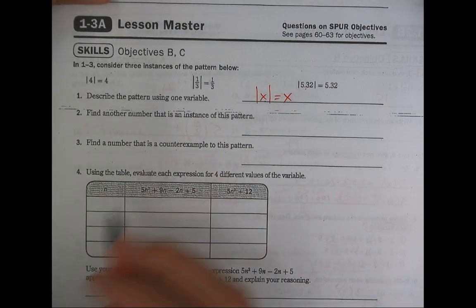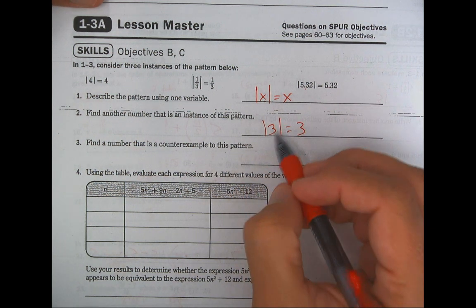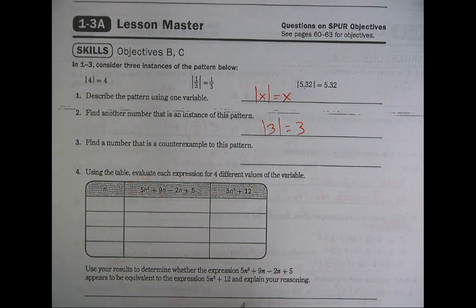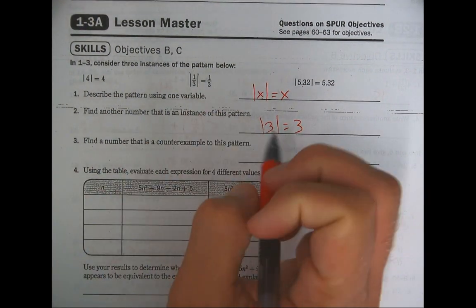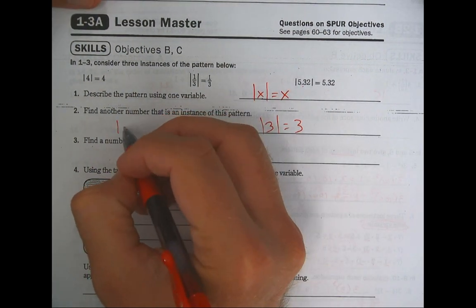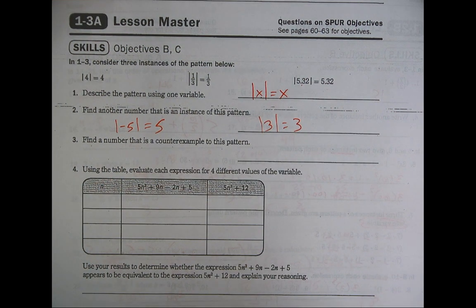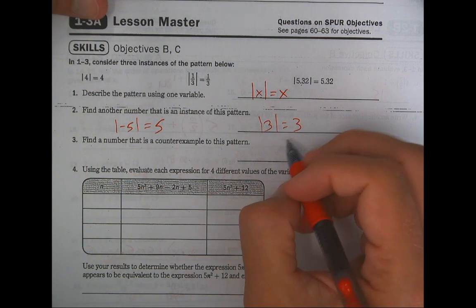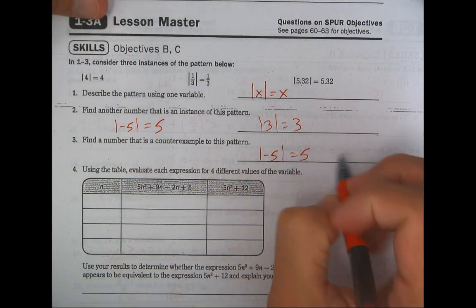Find another example of this. So the square root of 3 is 3. Not square root, I'm sorry. Absolute value of 3 is 3. Find a counterexample. So absolute value from our lesson makes things positive. So the absolute value of -5 is positive 5. So that would be a counterexample right there. Absolute value makes it positive.